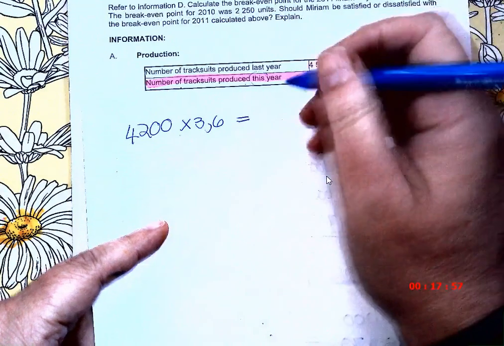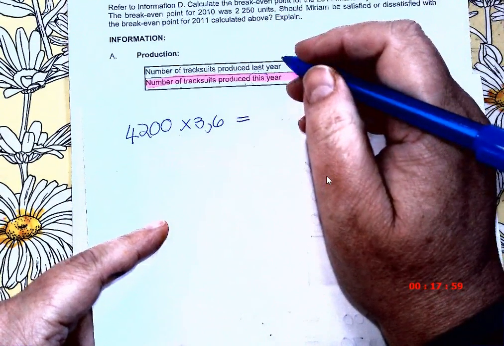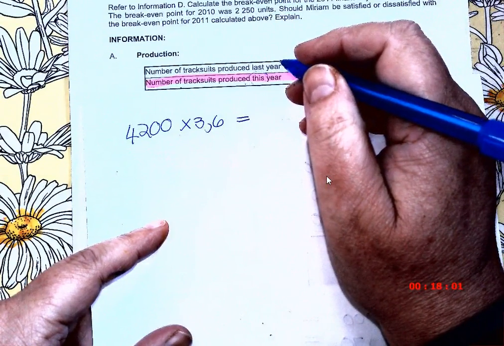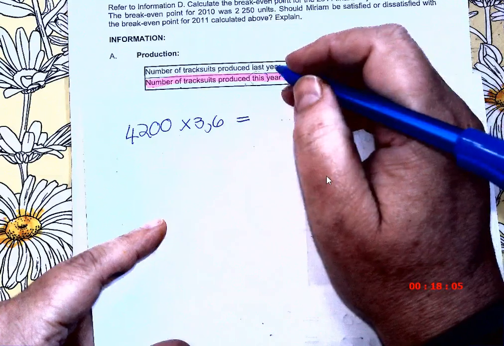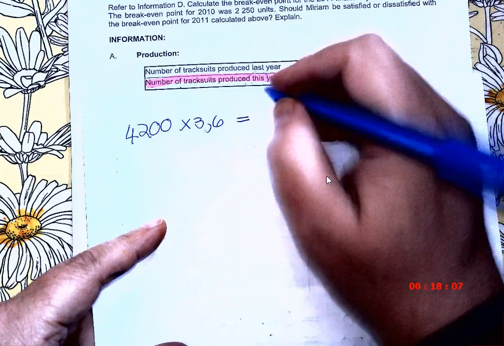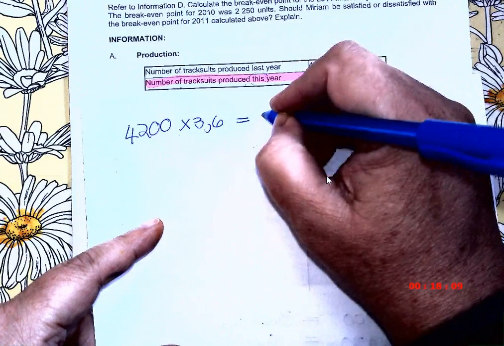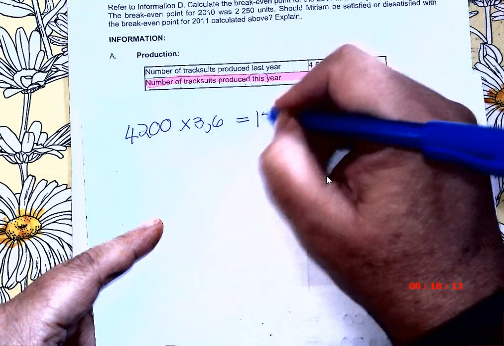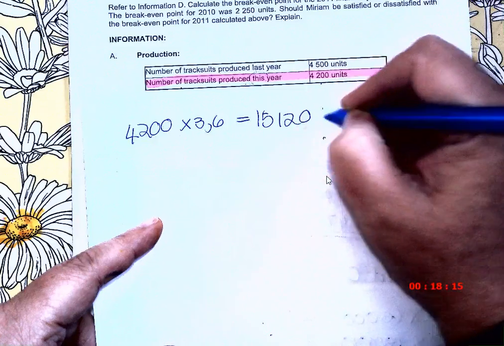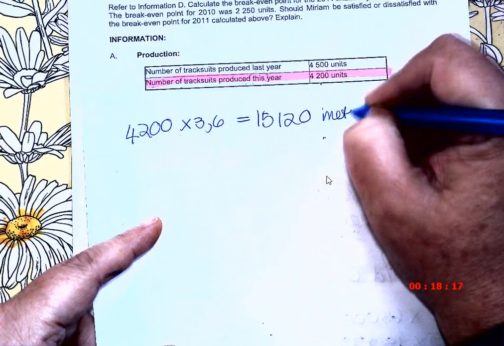How much am I supposed to use? 15,120. Okay. This is the meters I'm supposed to use.